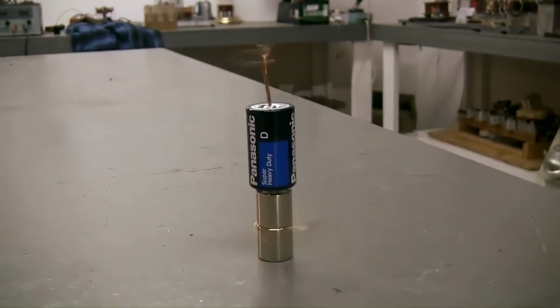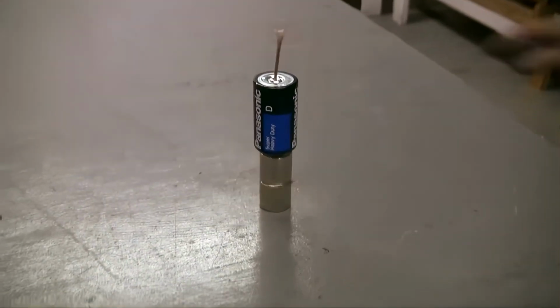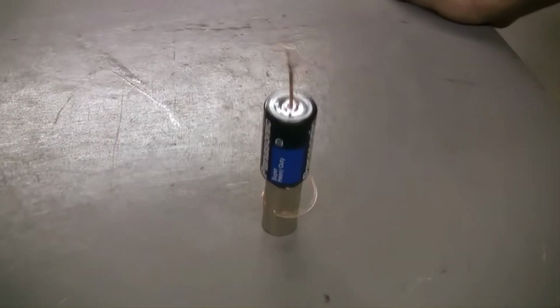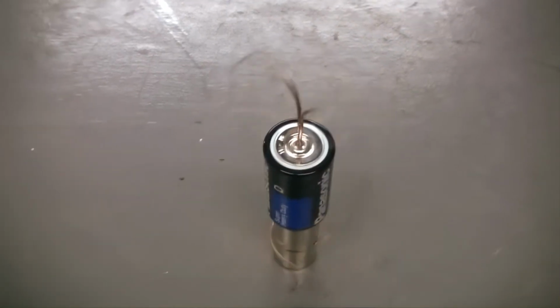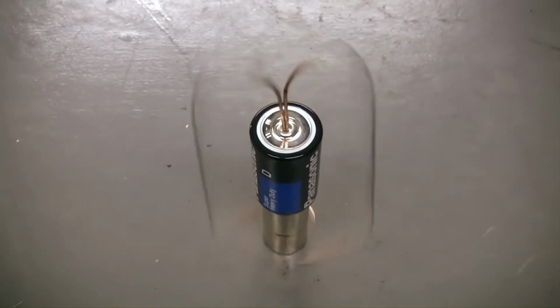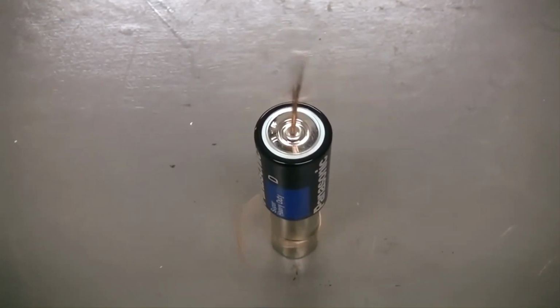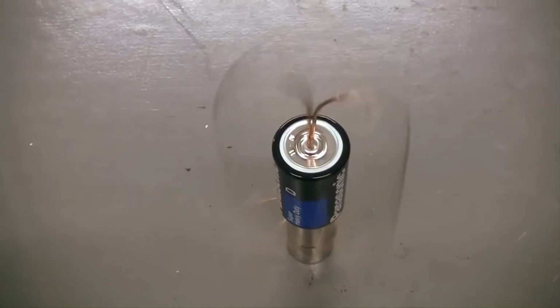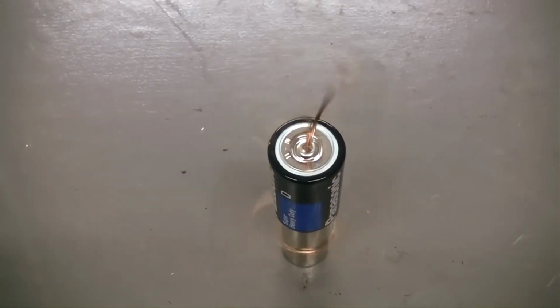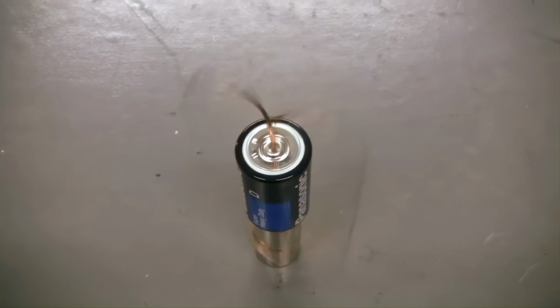Like magic. It is, isn't it? That's a good shot. A weird shot. Well, you can show all these things, right?